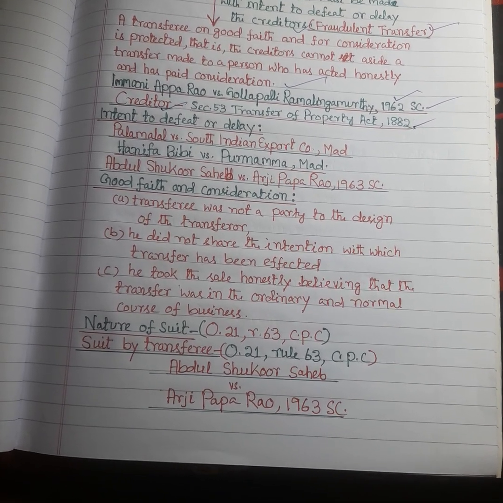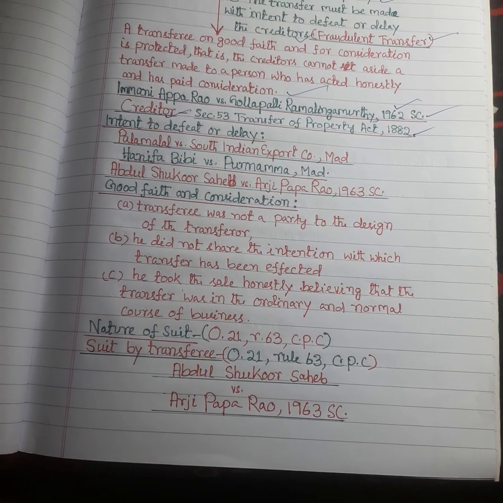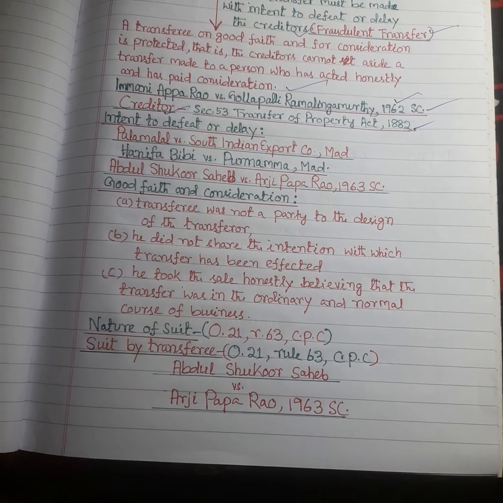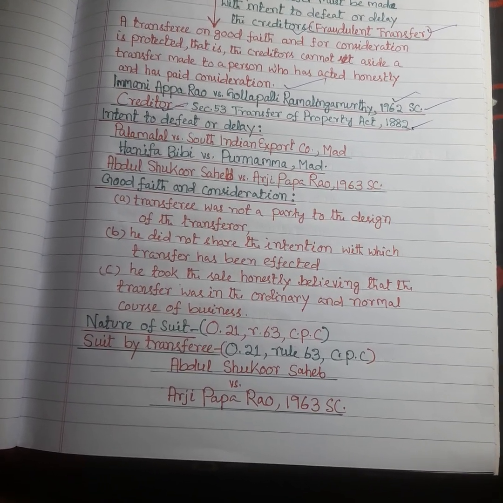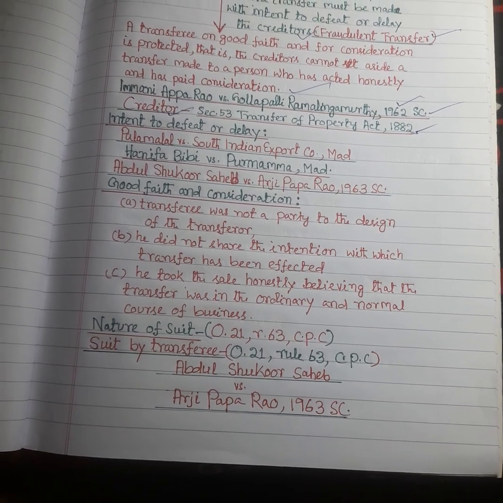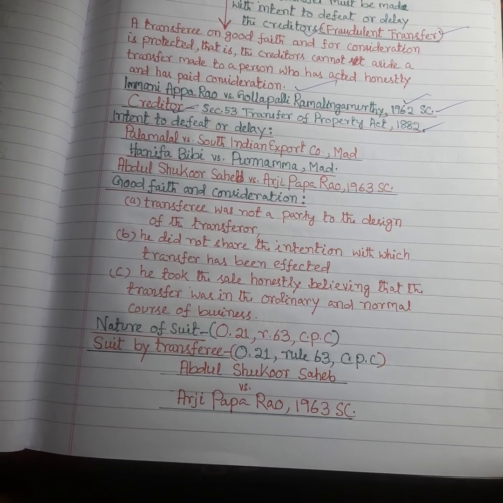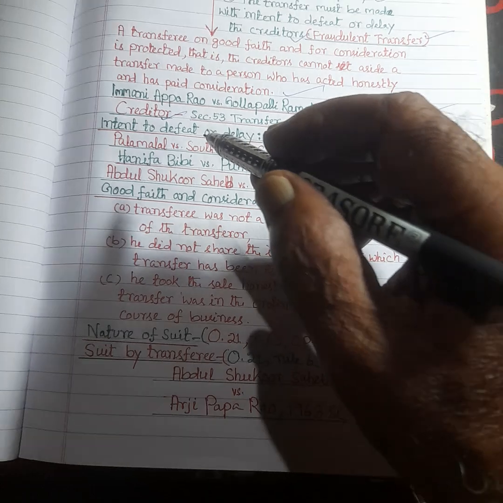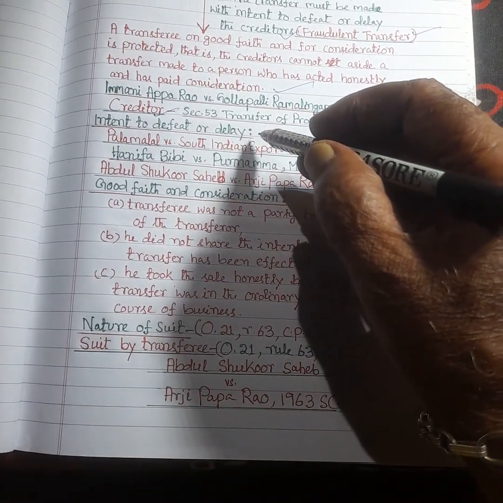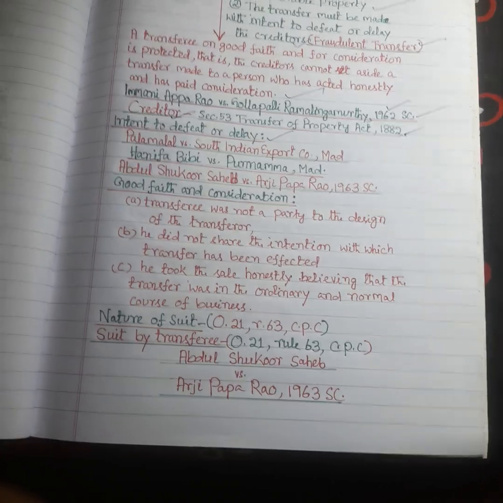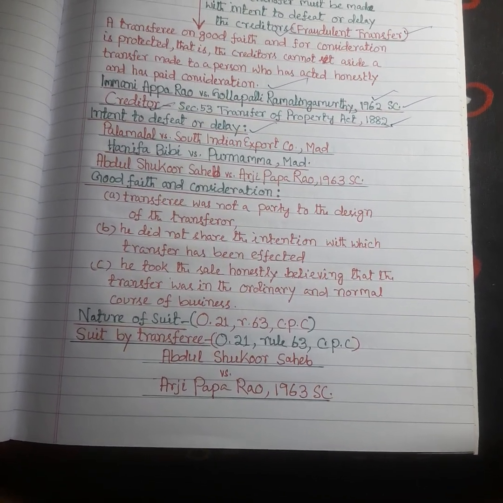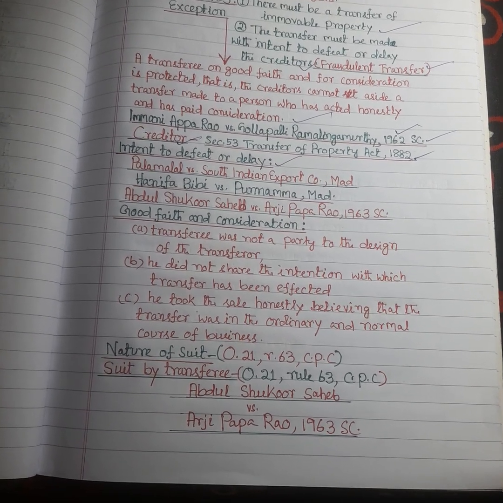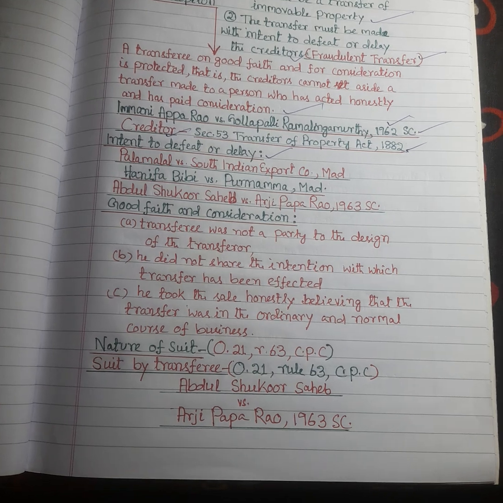On the other hand, a person who claims an unliquidated sum for damages for tort or breach of contract is not a creditor, nor is a person whose claim for a debt has been time barred. So, now we'll go to another factor, that is the intent to defeat or delay. It is a part of fraudulent transfer, and in that connection, we would like to discuss one important leading case.